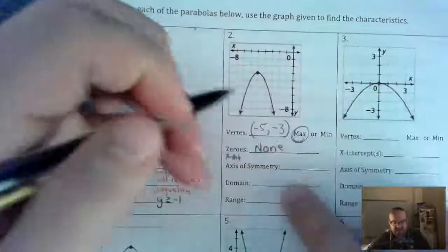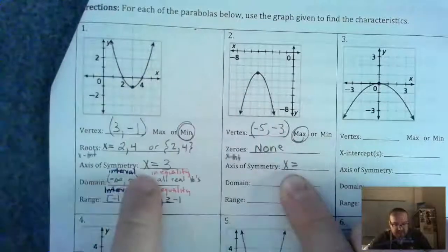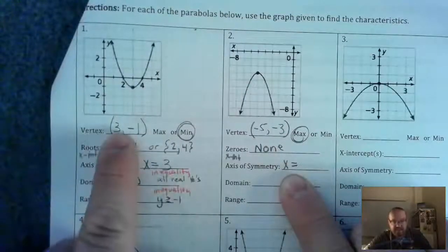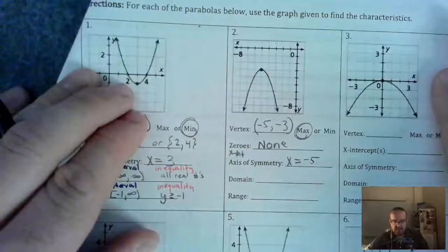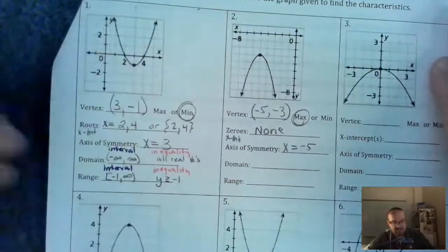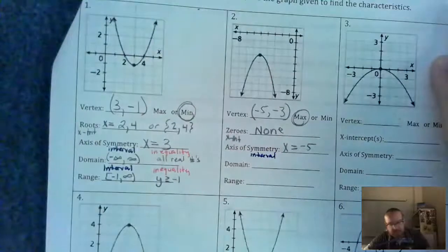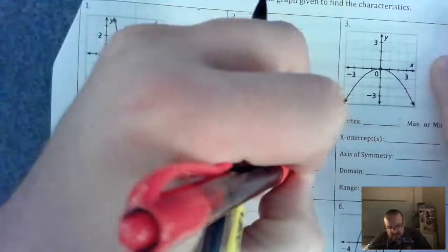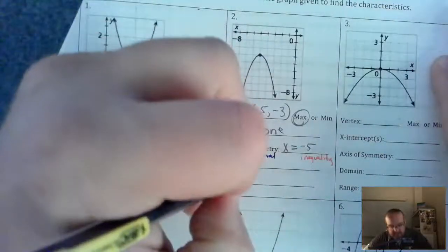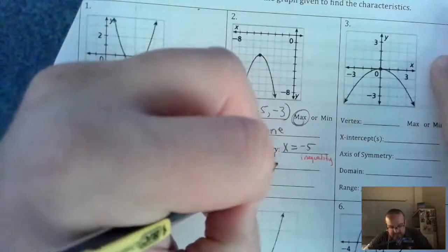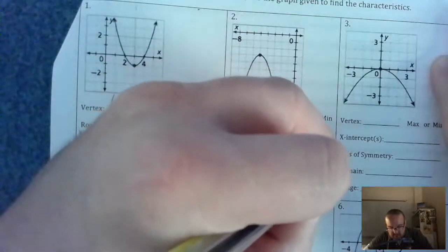The axis of symmetry, remember, it's always an x equals line. X equals the x number of the vertex. So x equals negative 5. The domain, remember we have it in a couple different ways, the interval notation or inequality. You may notice that in this one the graph is also not going to stop getting wider. So that would be negative to positive infinity. And then we could also use the phrase all real numbers.